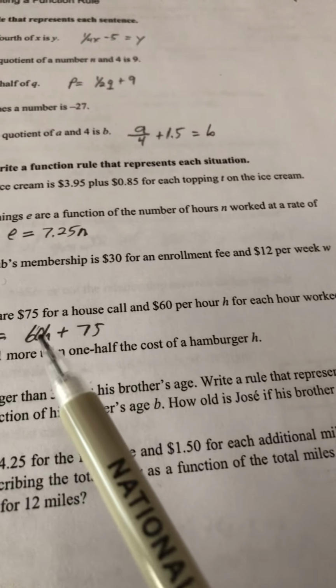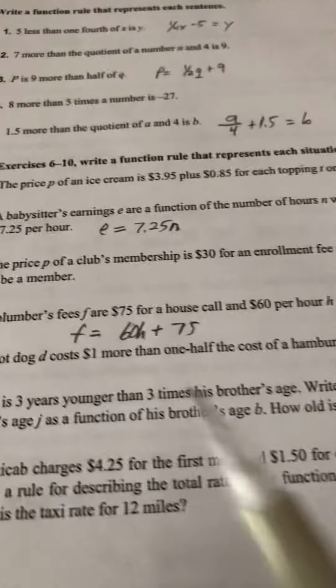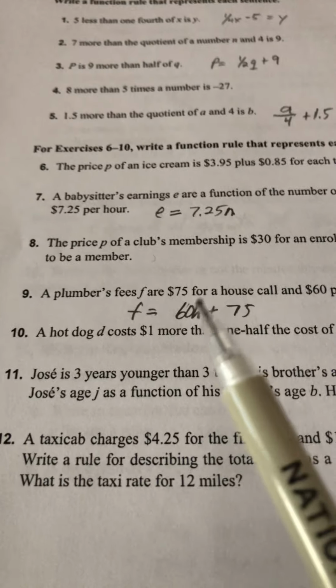Oh, it told me to use N. I'm sorry. It told me to use N there, so I did use N. I was going to say, I think they're telling you which letters to use.